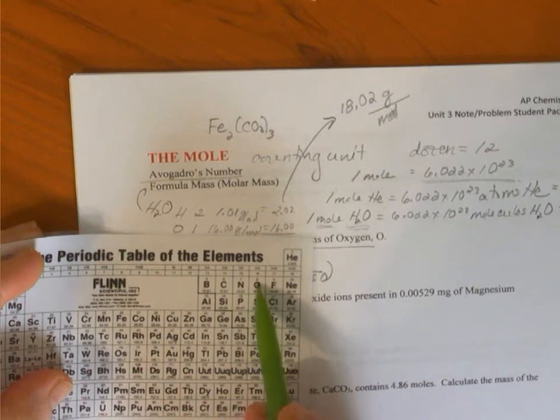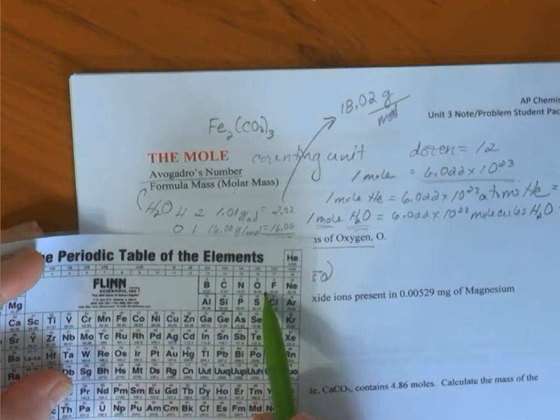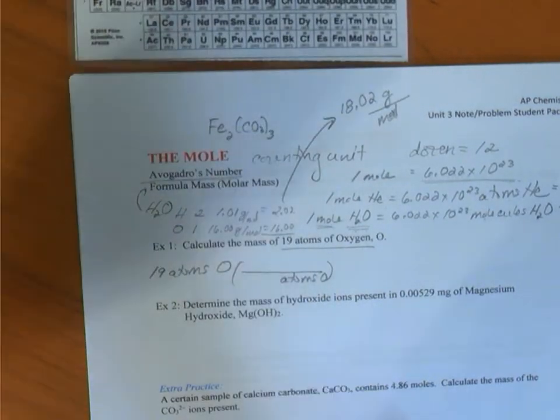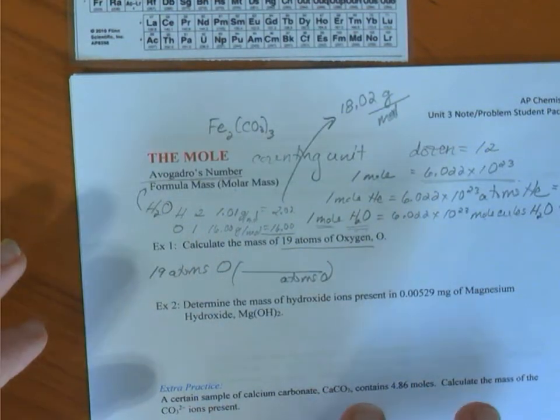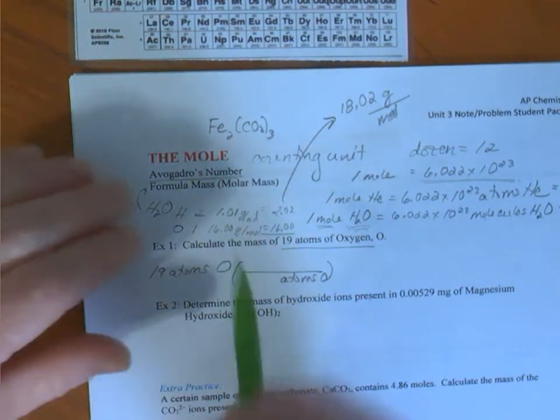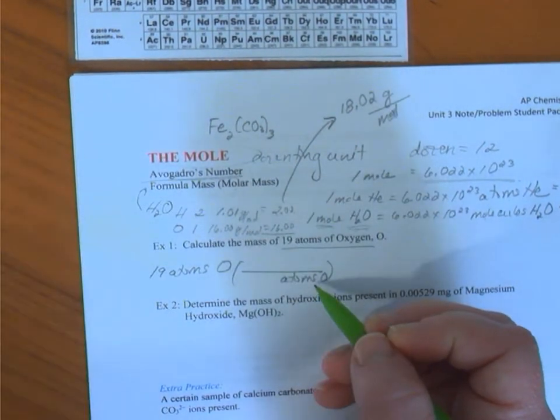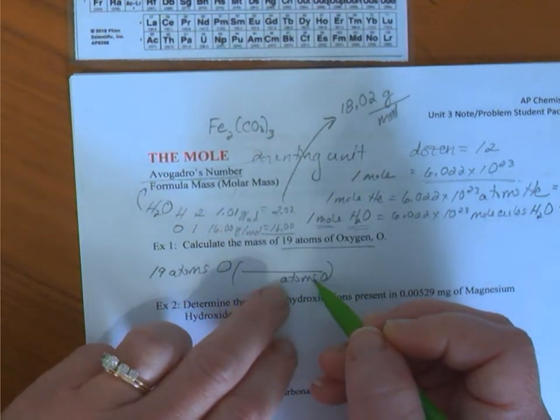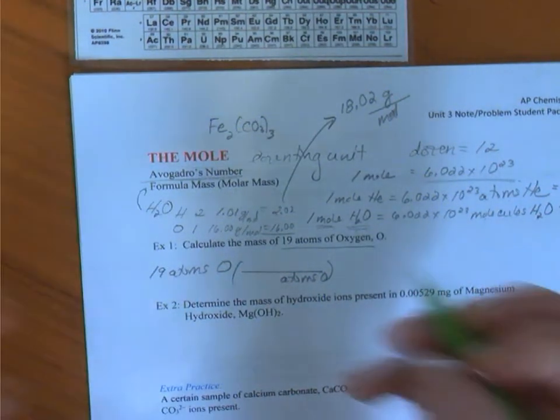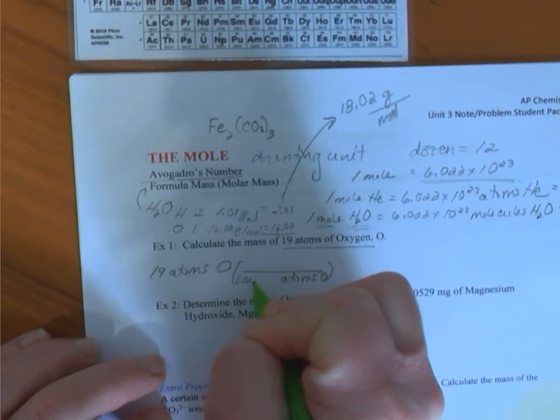Well, I know that the mass here could be AMU, but when in doubt, go to moles. When in doubt, go to moles. That is the heart of chemistry. So that can always guide you. Do I know how many atoms are in a mole? Oh my gosh, yeah. Avogadro's number.